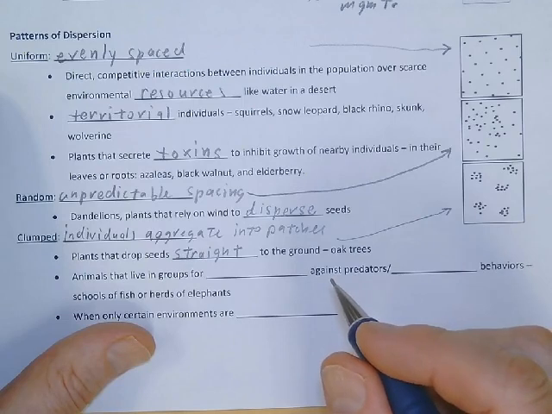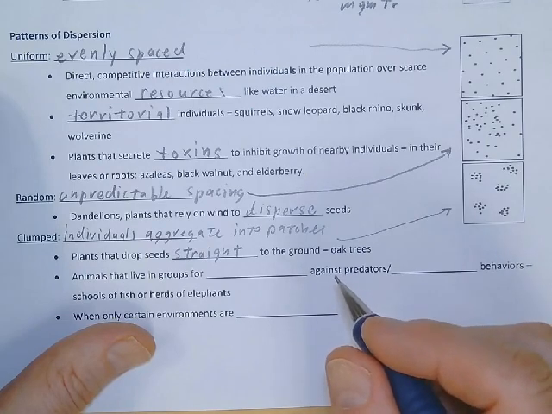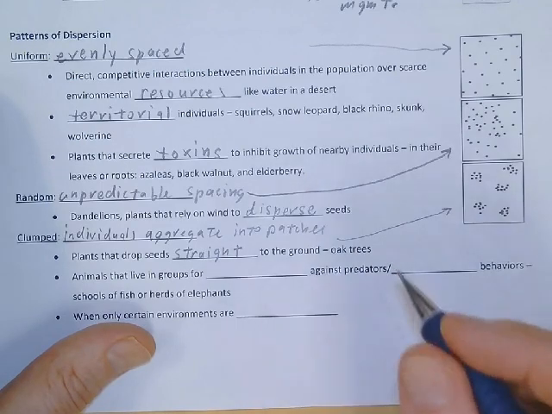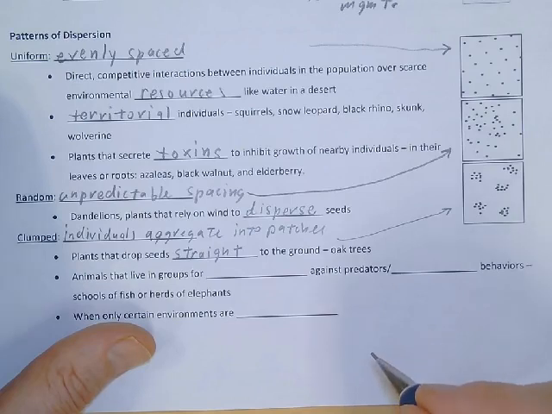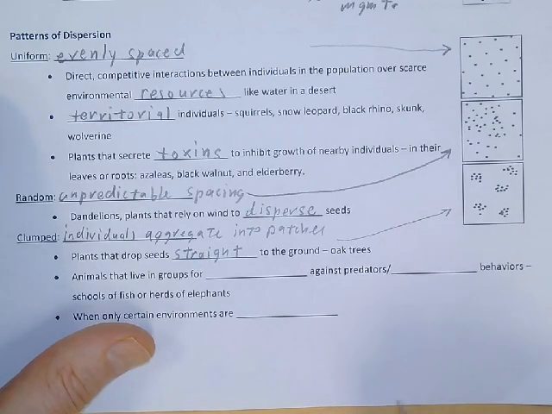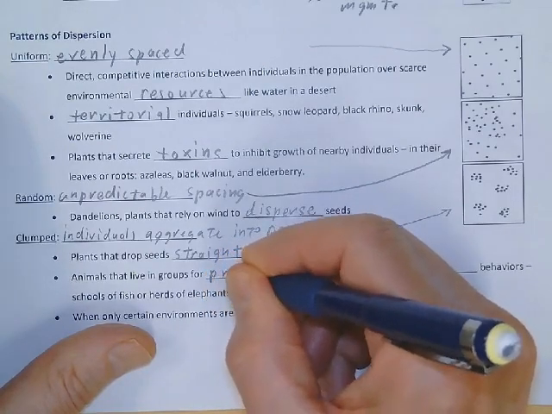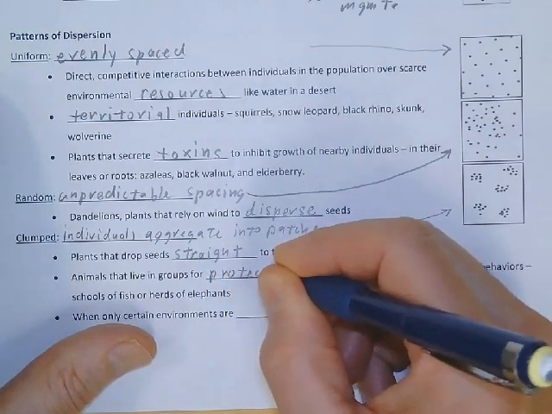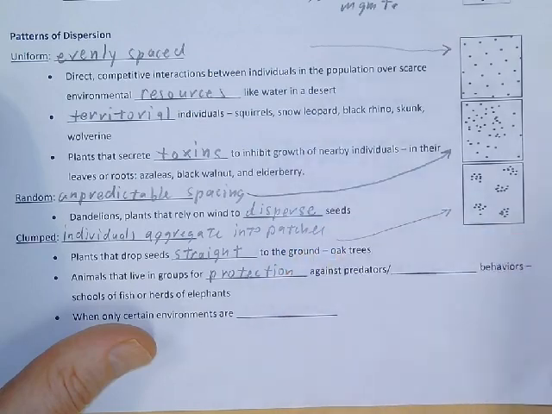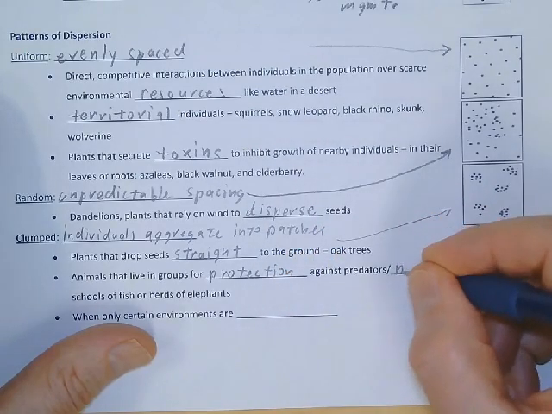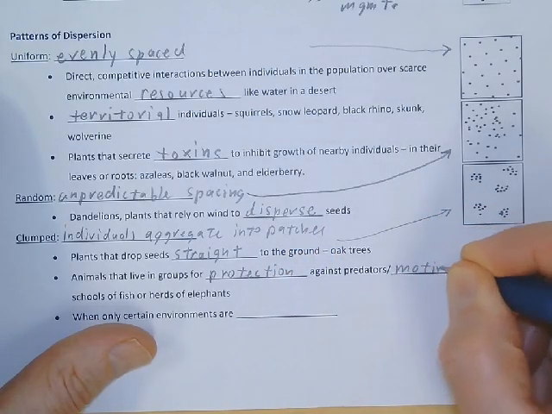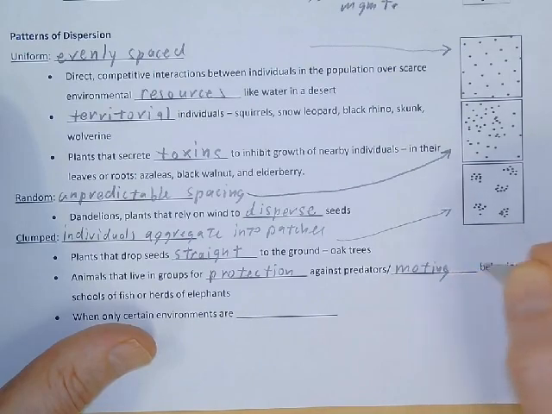Great example of that are sequoias and coastal redwoods, where you have what are called groves of the same tree. A grove is just a clumped pattern of dispersion. Animals that live in groups for protection, usually from predators, or mating behaviors.